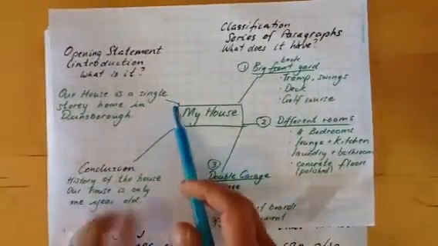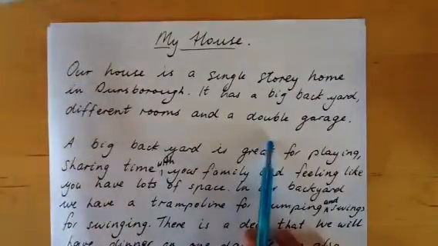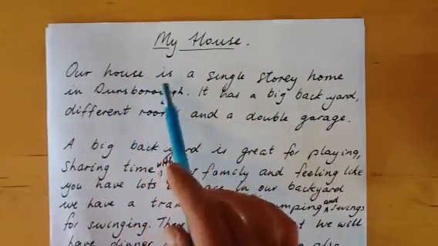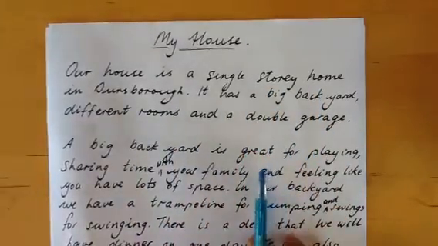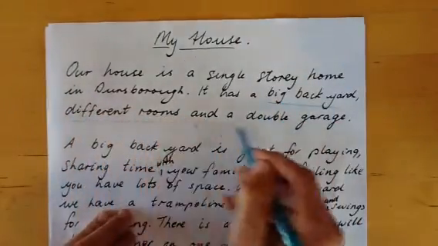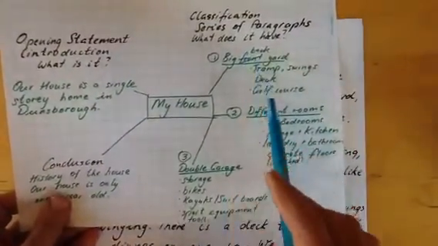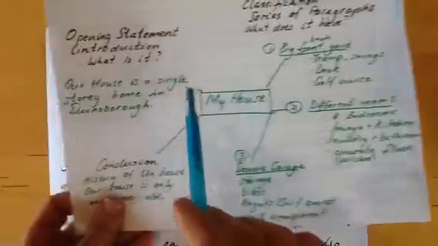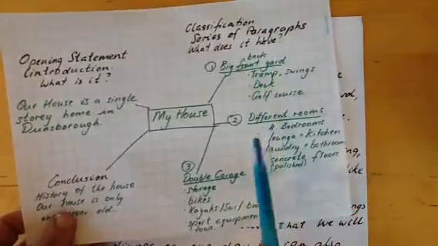Now here's the opening statement I've written. You can see I've planned to write that it's a single-storey home in Dunsborough and sort of written a sentence. Well, here's what it's turned into. Our house is a single-storey home in Dunsborough. It has a big backyard, different rooms and a double garage. Now I've mentioned those 3 things because a big backyard, different rooms and double garage are the 3 things we mentioned are going to be in the paragraphs. So it's good to mention those 3 things in your introduction or your opening statement so the reader knows what each paragraph is going to be about.